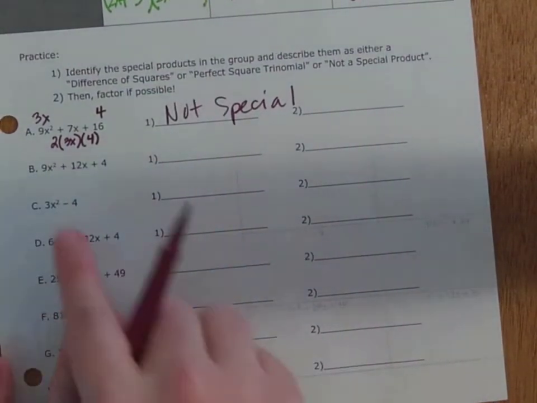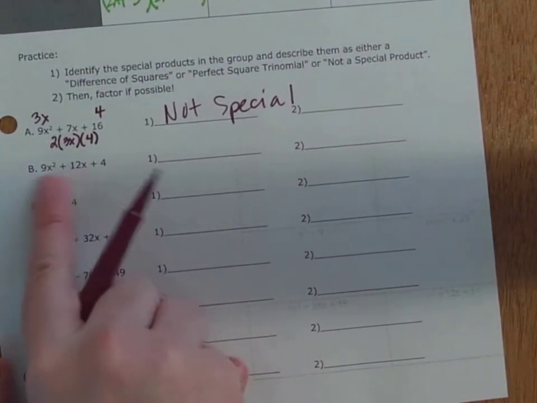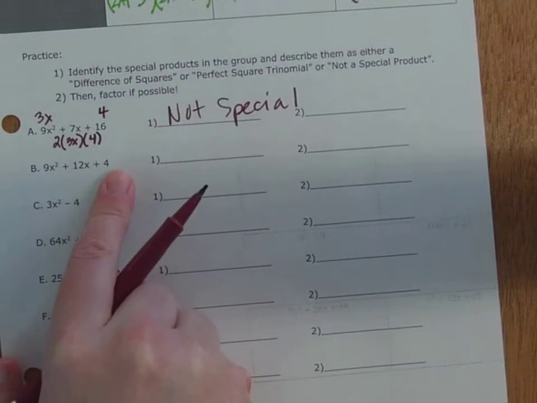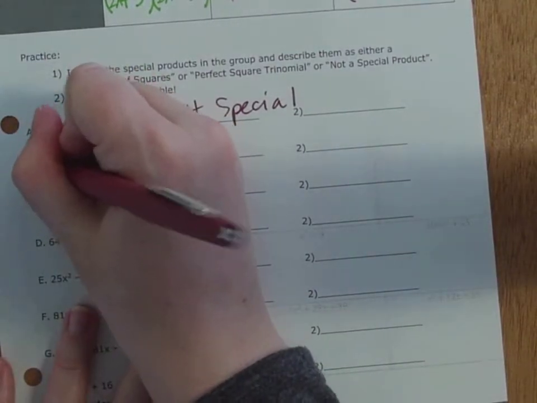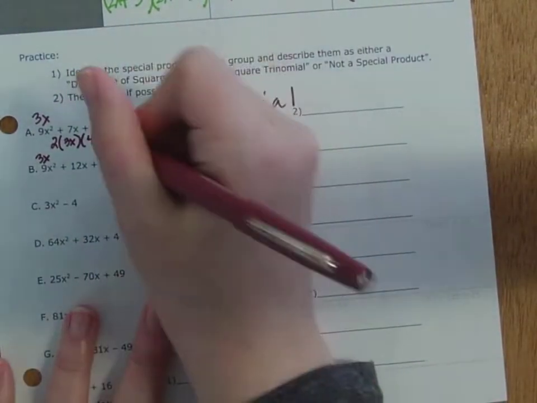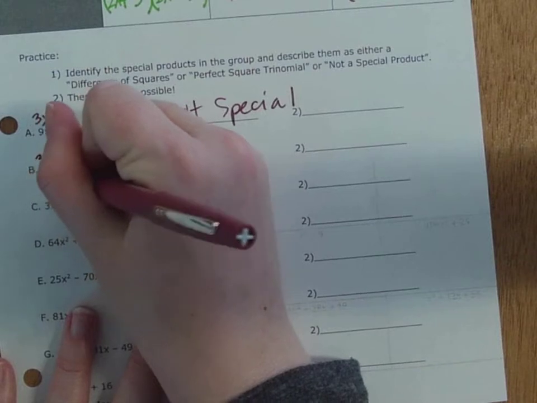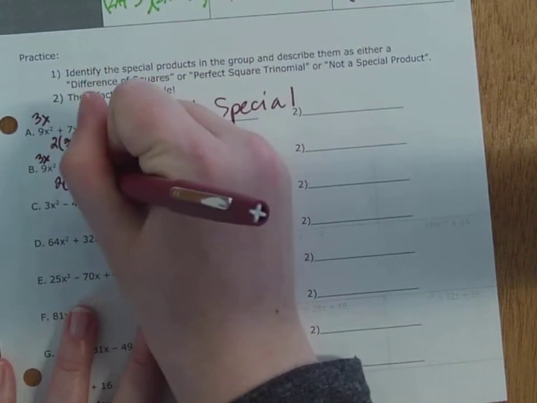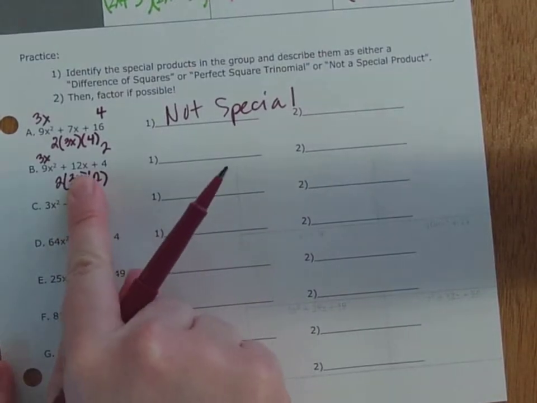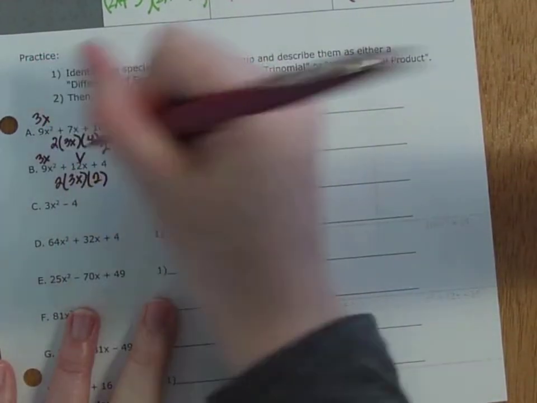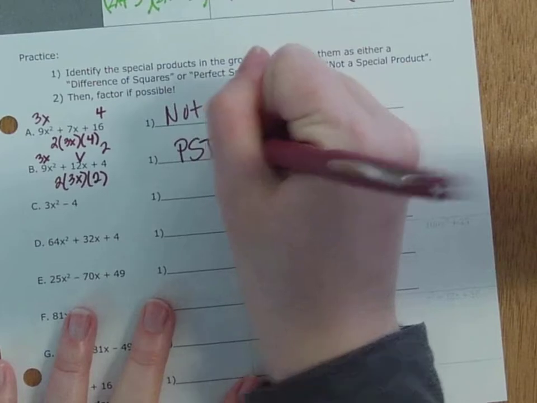Okay. What about b? Is b special? Let's check. What's the square root of 9x squared? 3x. What's the square root of 4? 2. 2 times a times b. 2 times 3x times 2. Do I get 12x? Yes. So this is a perfect square trinomial.